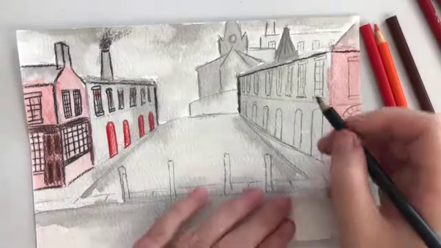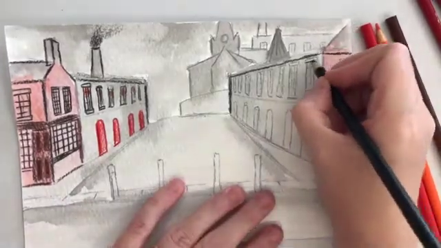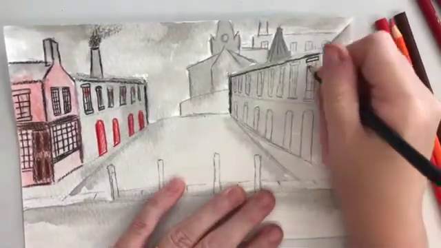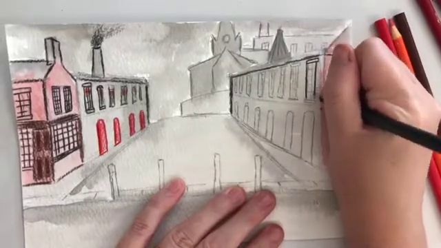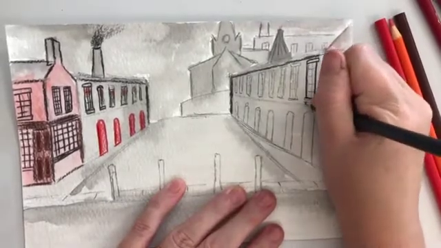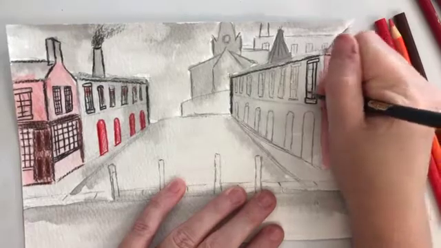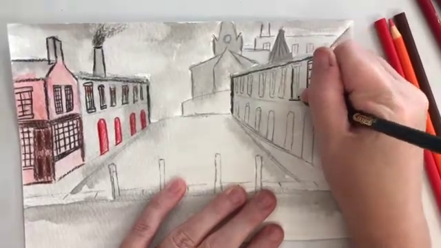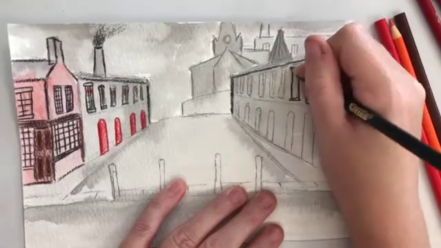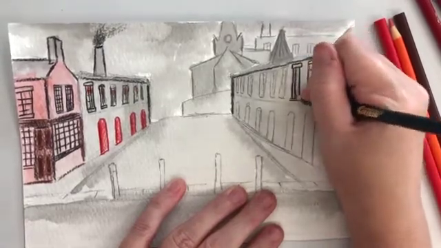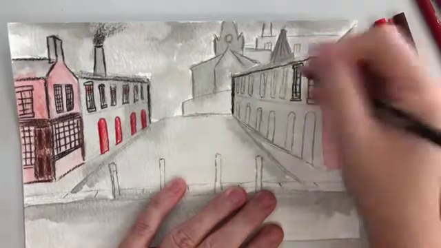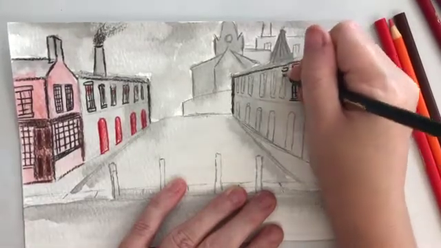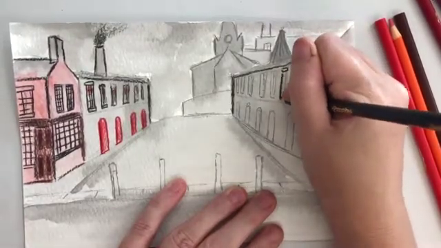So I'm going to do a similar thing. I'm going to add in some of these window lines with a black outline. Obviously the windows gradually get smaller.